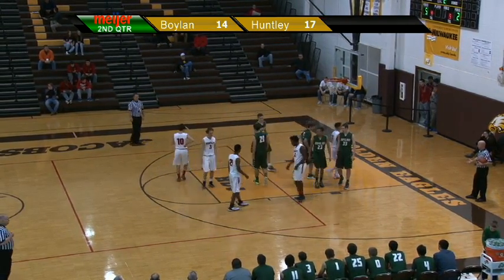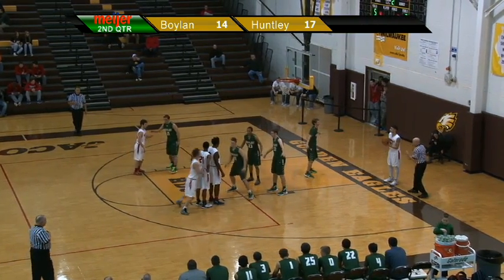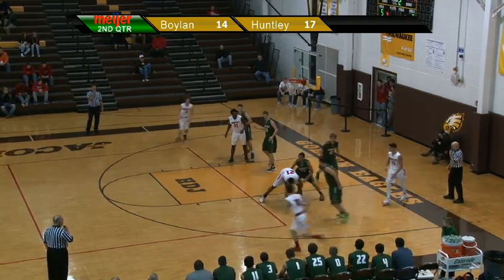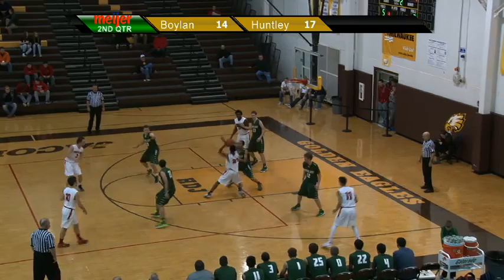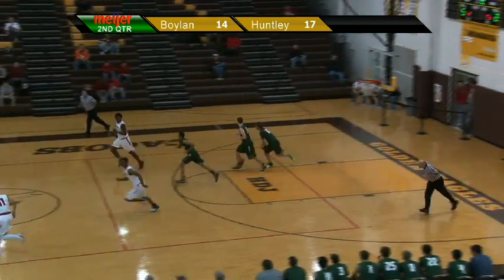The Boylan fans aren't too happy about that call, but the ball's going to be inbound anyways in favor to Huntley. Ball inside, it's Wogu. Wogu spins, and a nice up and under move, no good. And coming back the other way will be Boylan.